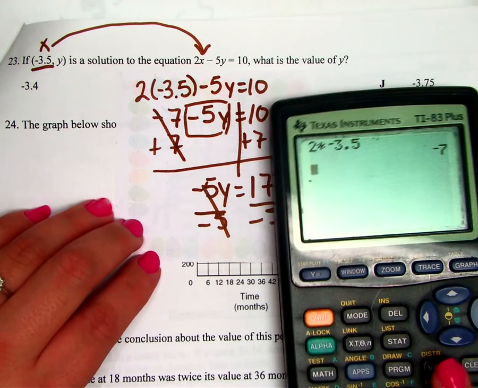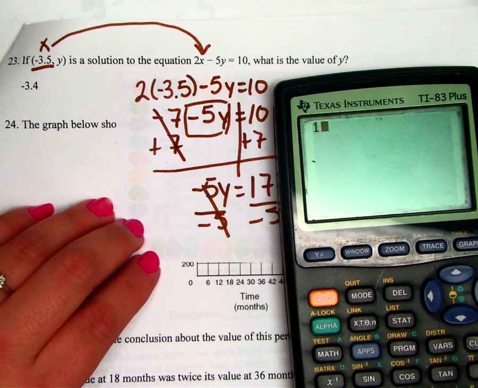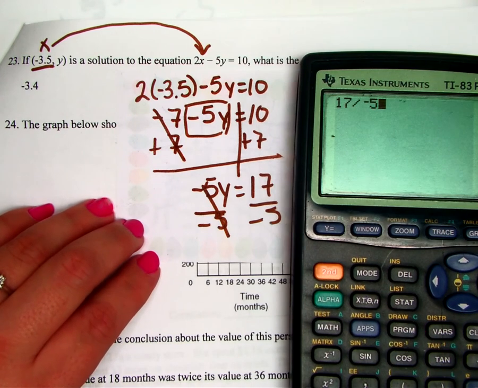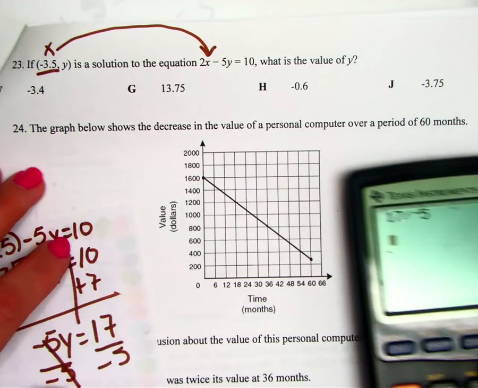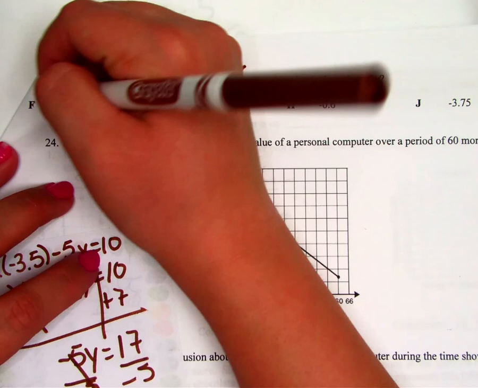And I'm just going to plug it straight into my calculator. 17 divided by negative 5. Enter: negative 3.4, which is letter F.